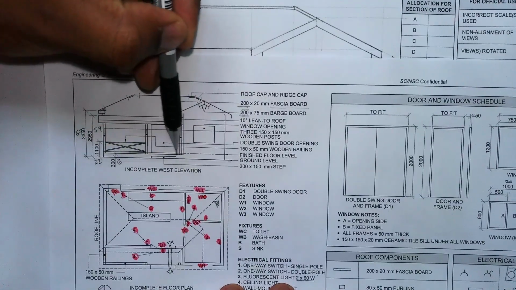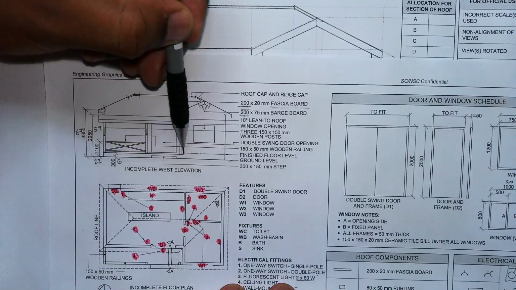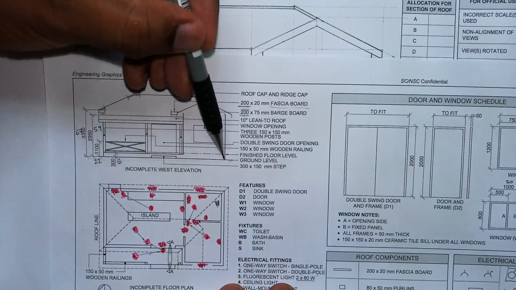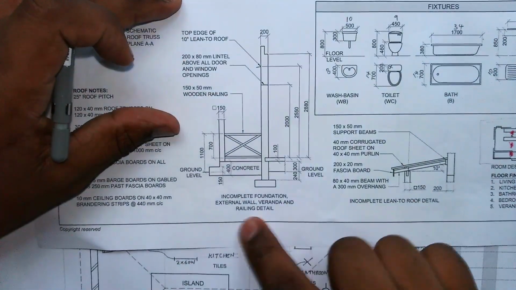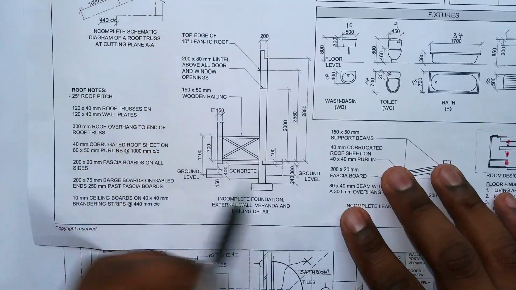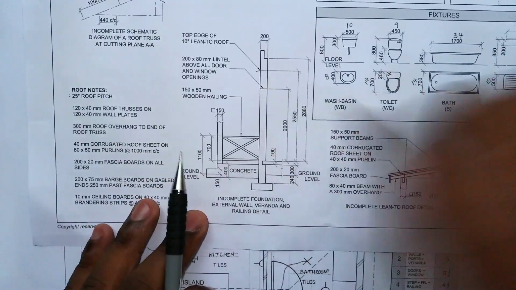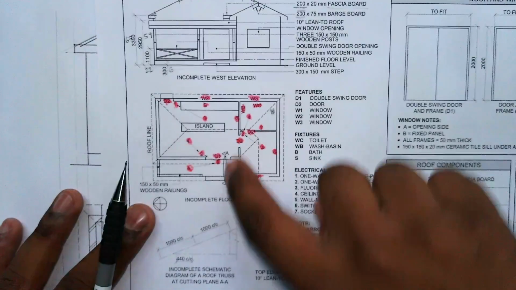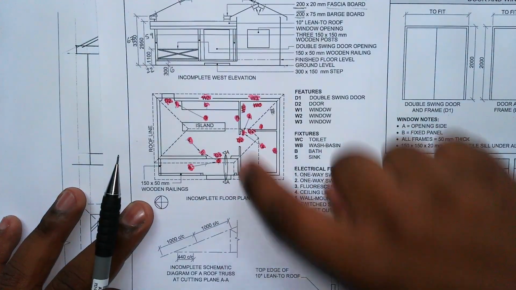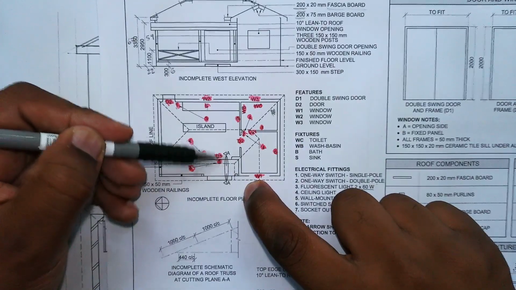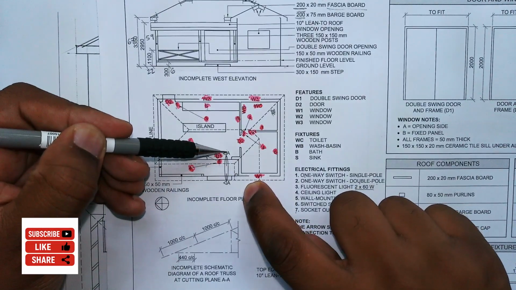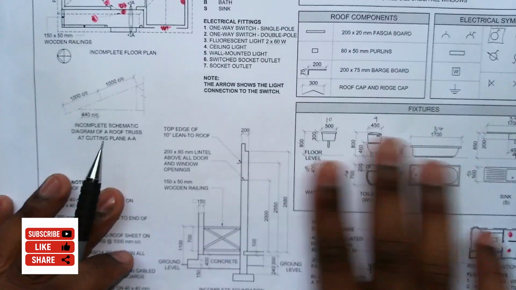It's not the same level as the floor level for the veranda. So what's the height of the finished floor level of the house? We are not given it here, so I'll have to check from this incomplete foundation, external wall, veranda and railing detail. So where's the house? Obviously the house is this one. This is just a detail for the section AA there. As you can see, it cuts the step there, the veranda and also the double swing door there. So obviously this is inside the house.